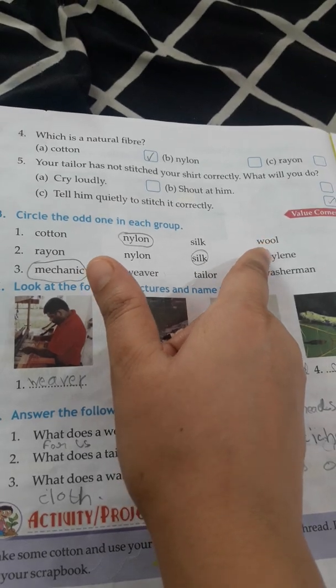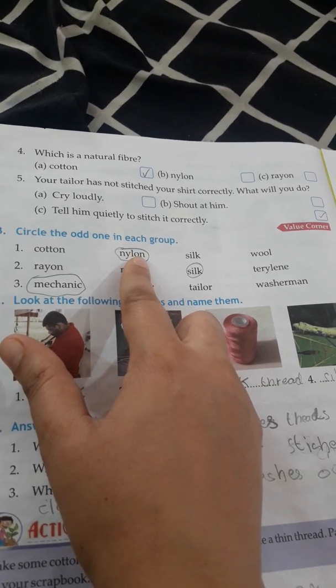Circle the odd one out. Cotton, nylon, silk, wool. Out of all these four, nylon is the odd one out. Why? Because all the other three are natural fibers, whereas nylon is the artificial fiber. Number 2, rayon, nylon, silk, and terylene. Yes, silk is the answer over here, because silk is the natural fiber, whereas all the other three are artificial fibers.